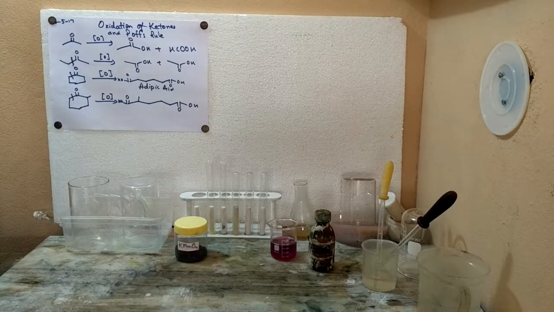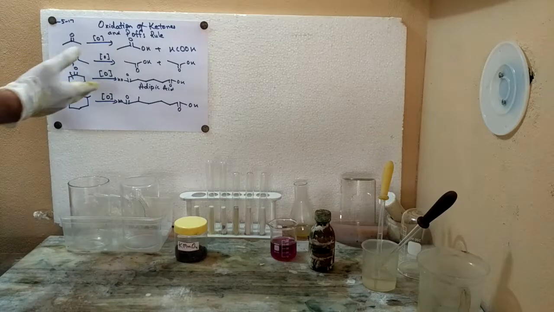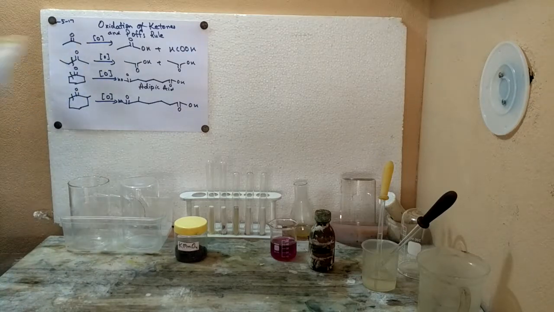According to Popoff's rule, the bond where the carbonyl compound is attached to a longer carbon chain breaks, and at that point oxidation takes place to give us 2 moles of carboxylic acid. Here, butan-2-one oxidizes in the presence of potassium permanganate to give us 2 moles of acetic acid.